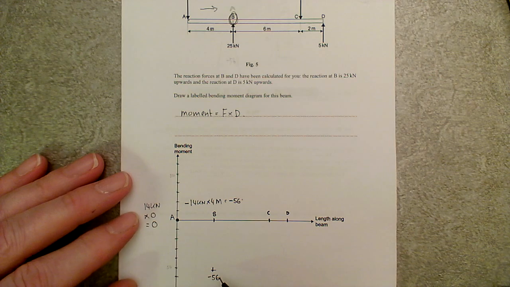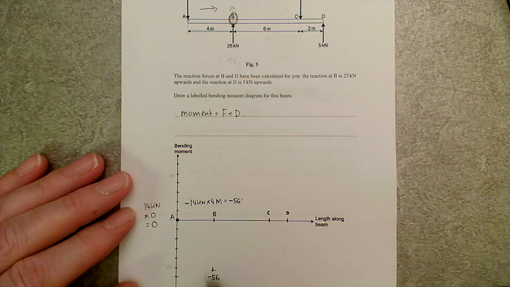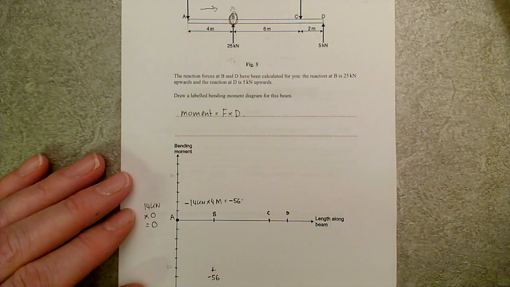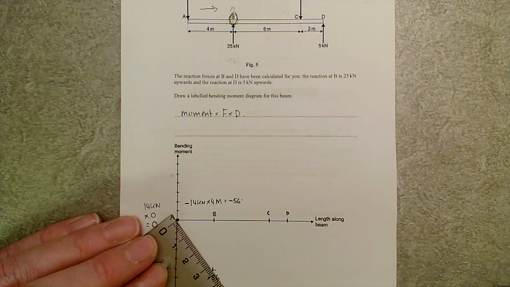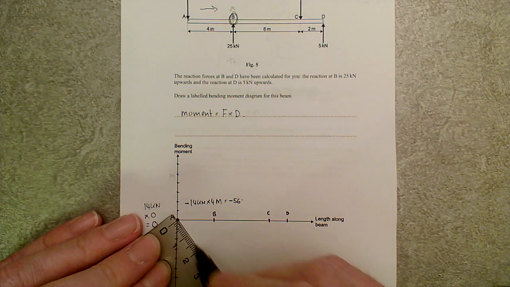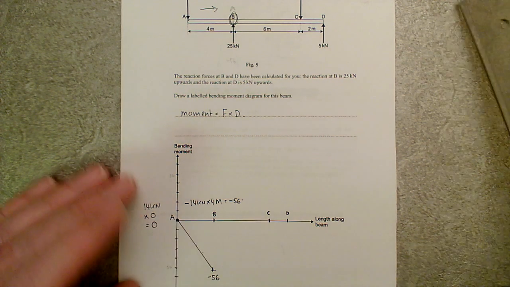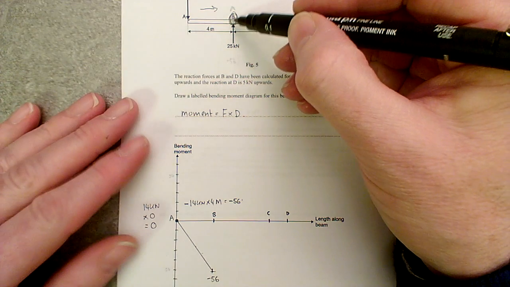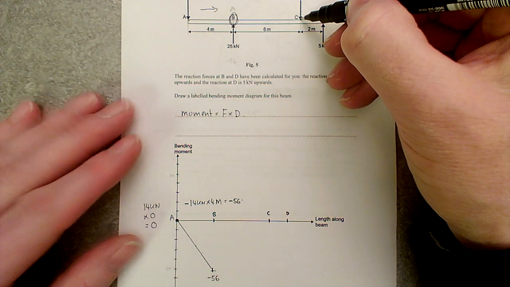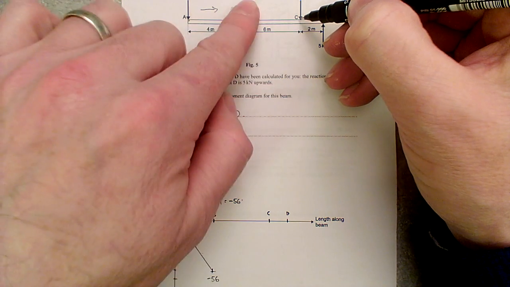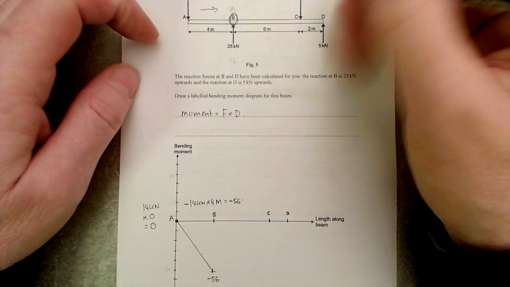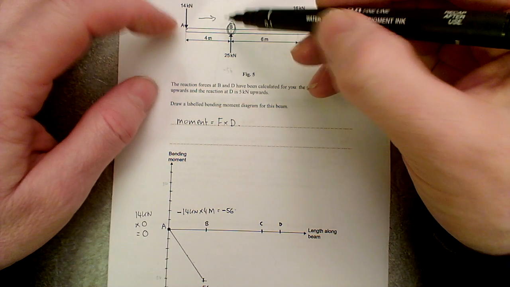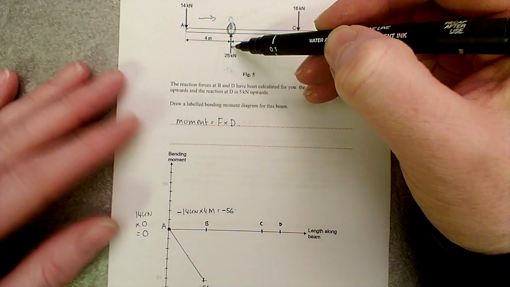And I've got my first calculation. Like I said, if you do your first calculation and you get a value, you can then calculate your scale for your graph. So at minus 56, the bending moment for that part of the beam would look like that. Okay, so we've done point B and we've calculated everything to the left. So we now move to point C and we calculate everything to the left of point C. We don't look at point C itself, we don't look at the 16 kilonewtons, we're just looking at the forces here and the forces here.